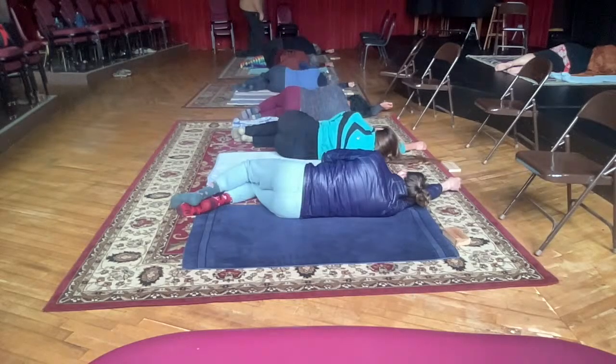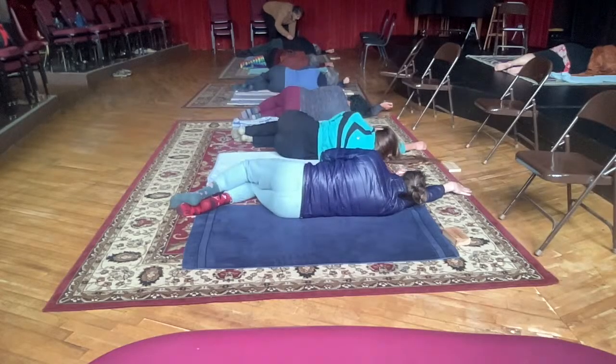Well, okay, so curl the ends of your fingers so you just feel the tips of your fingers on the floor, yes, exactly. And see what you can let go of further up the hand as a result of this.